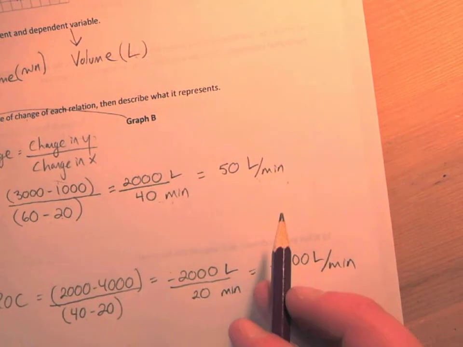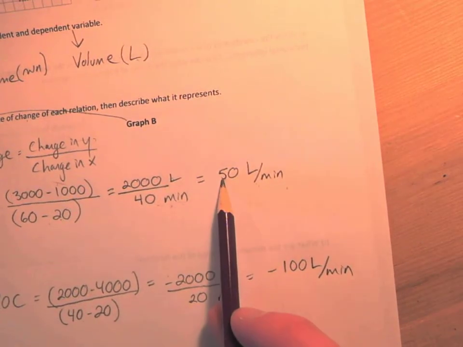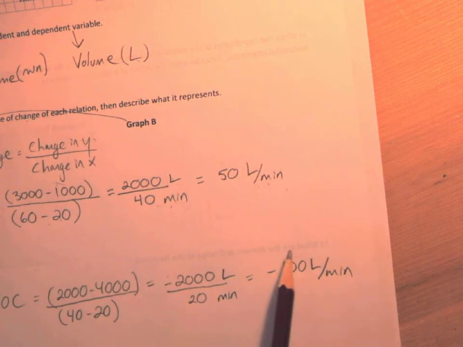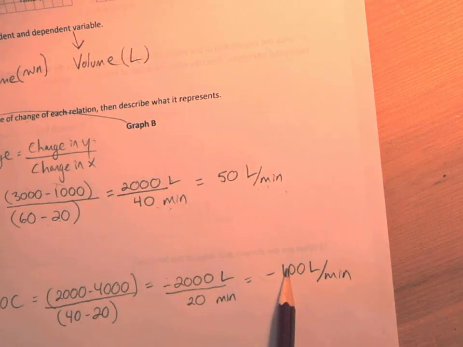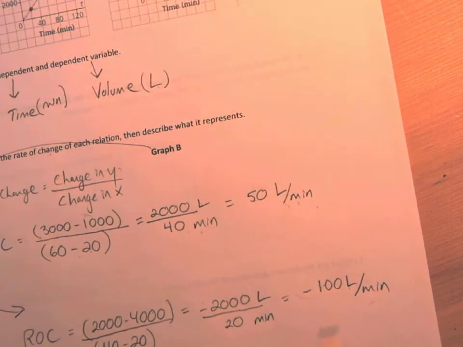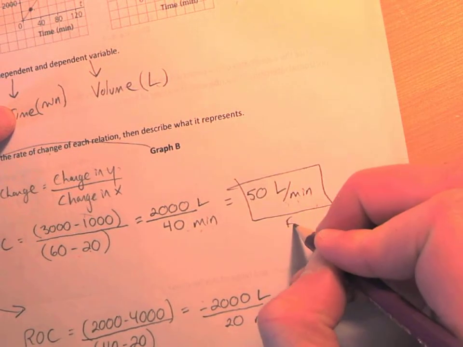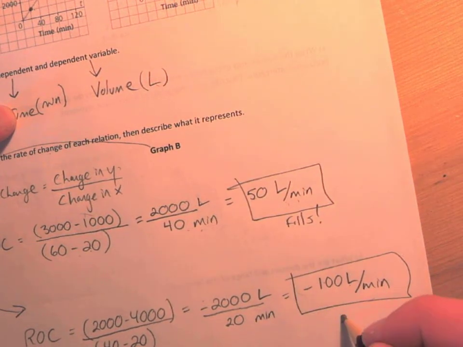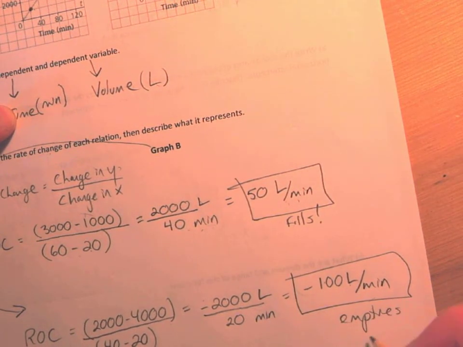So what this means is this is positive, so it's filling up by 50 liters every minute. And then it's losing water when it empties by 100 liters per minute. So the negative sign means losing water. So this means it fills. This means it empties, but it empties faster because it's a bigger number.